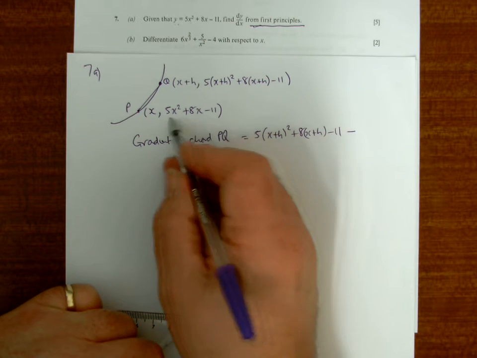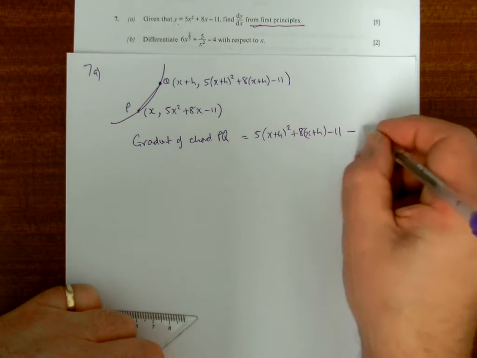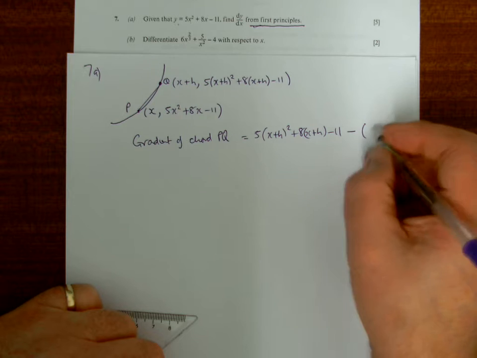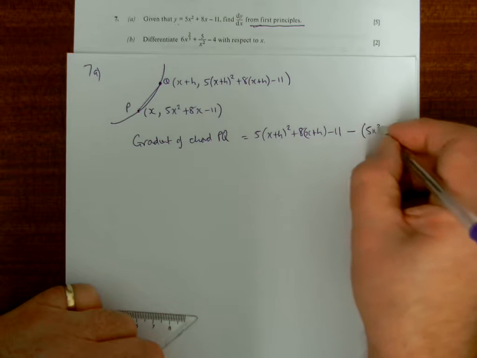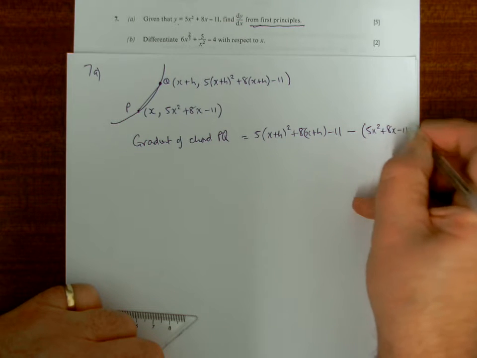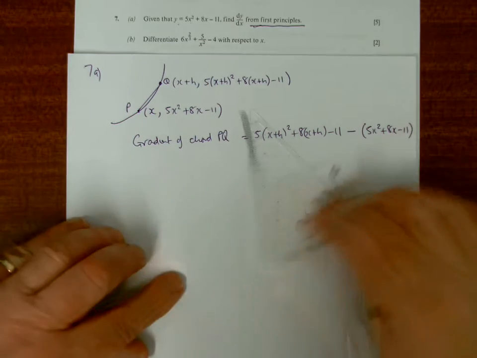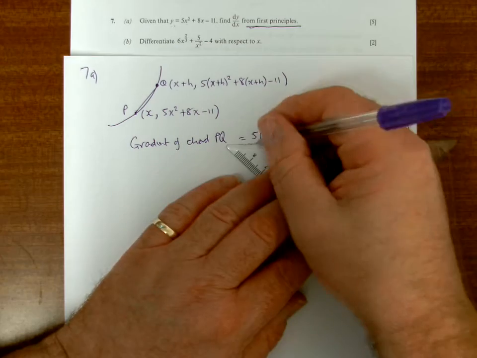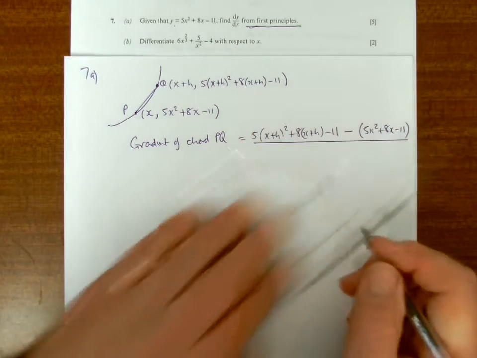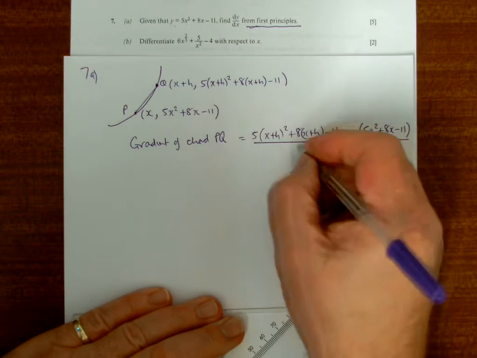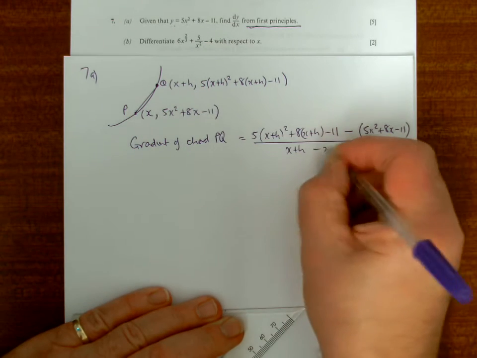Take away y1, which are those three terms there, so I need a bracket for those three terms. That's 5x squared plus 8x minus 11, and that will be all over x2 minus x1, which is x plus h take away x.